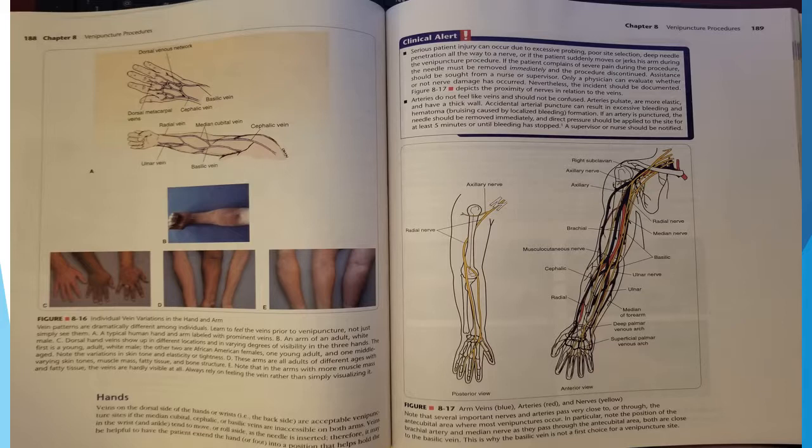Figure 8-17 depicts the proximity of nerves in relation to the veins. Arteries do not feel like veins and should not be confused. Arteries pulsate, are more elastic, and have thick walls. Accidental arterial puncture can result in excessive bleeding and hematoma, which is bruising caused by localized bleeding. If an artery is punctured, the needle should be removed immediately and direct pressure should be applied to the site for at least 5 minutes or until the bleeding has stopped. A supervisor or nurse should be notified.